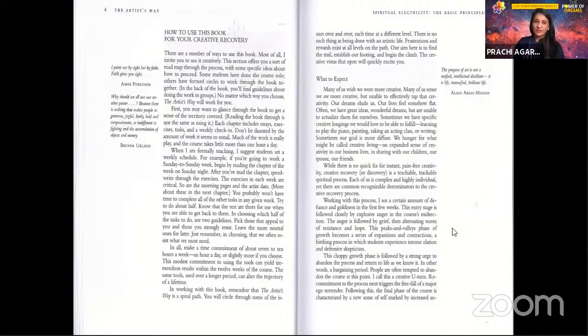What to expect? Many of us wish we were more creative. Many of us sense we are more creative, but are unable to effectively tap that creativity. Our dreams elude us. Our lives feel somehow flat. Often we have great ideas, wonderful dreams, but are unable to actualize them for ourselves. Sometimes we have specific creative longings we would love to fulfill: learning to play piano, painting, taking an acting class, or writing.